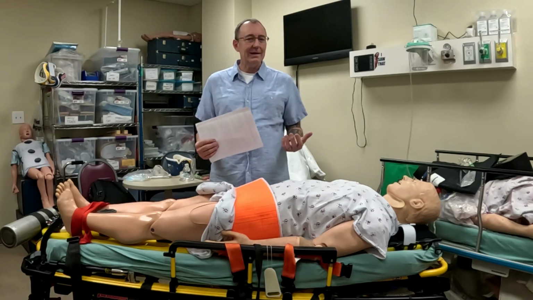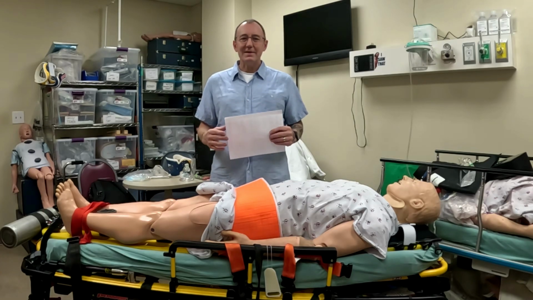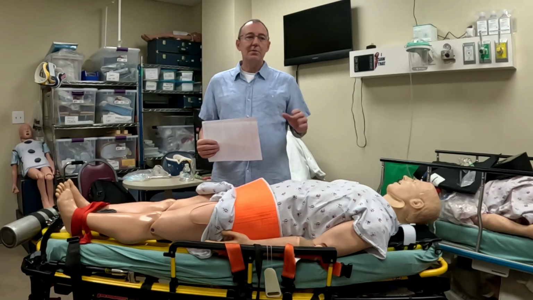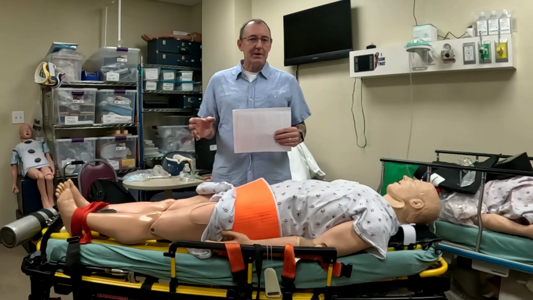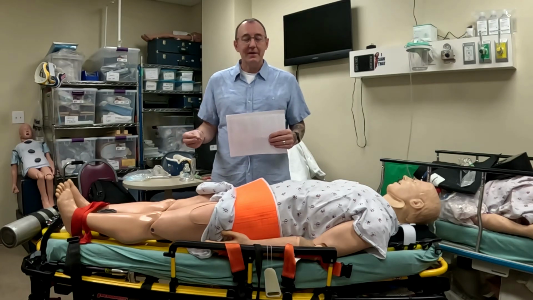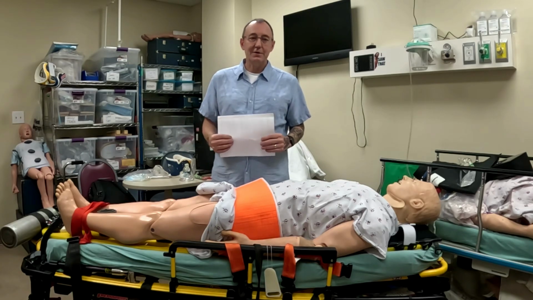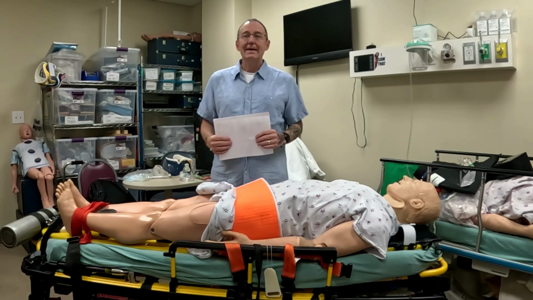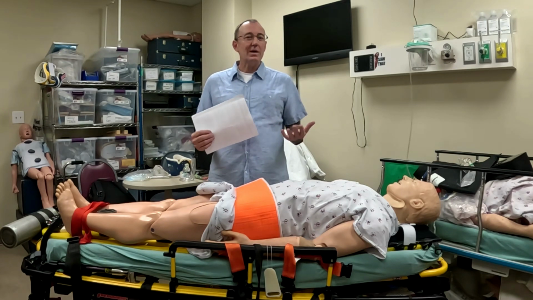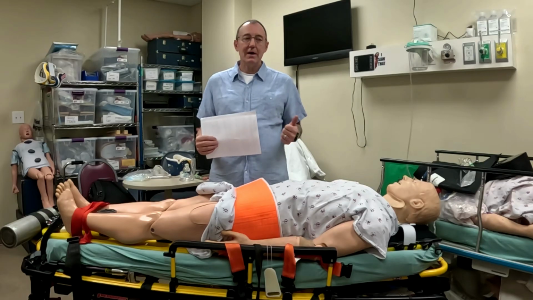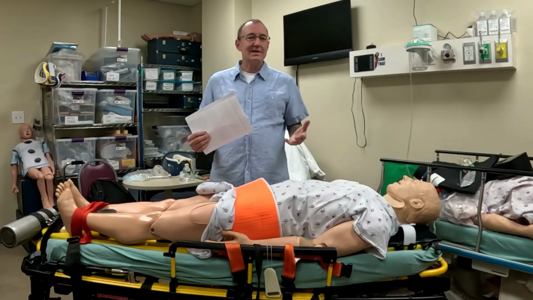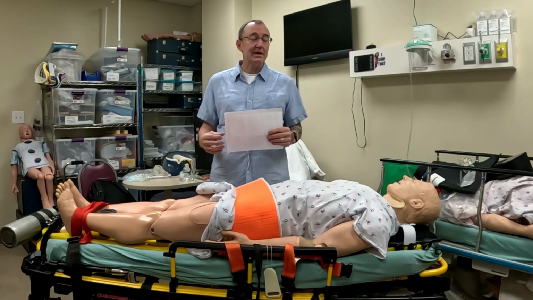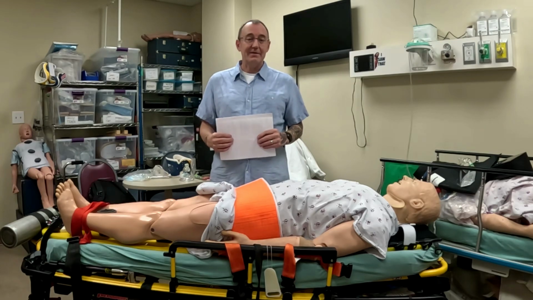So as EMTs, our goal is to stop this cascade of events from poor tissue perfusion to shift to anaerobic respirations to cellular death. And today we're going over some steps to mitigate those things. We'll also go over the 4 types of shock: hemorrhagic shock, cardiogenic shock, distributive shock, and obstructive shock, and give you specific techniques to help you manage the patient and give them the best chance of survival to the hospital.